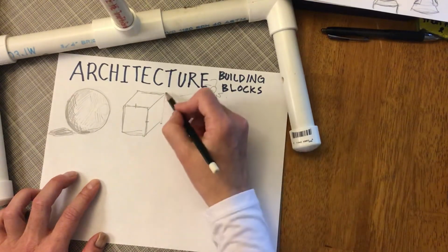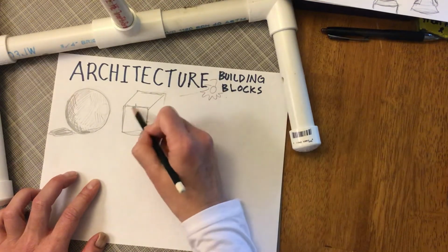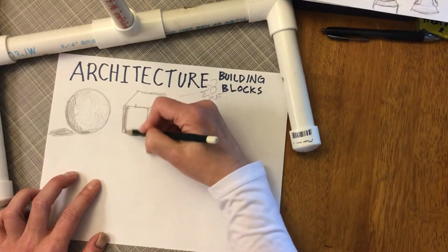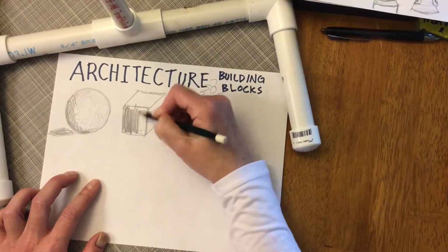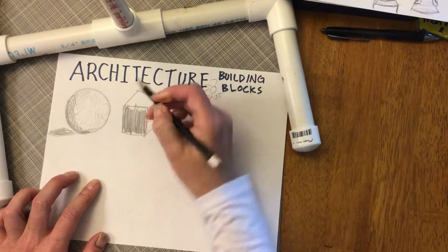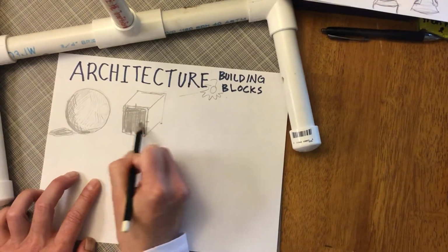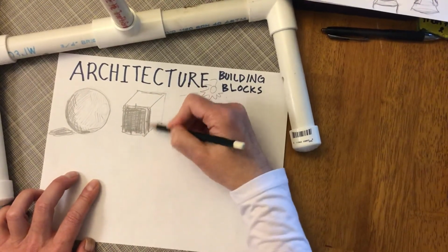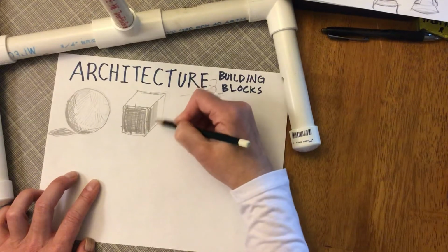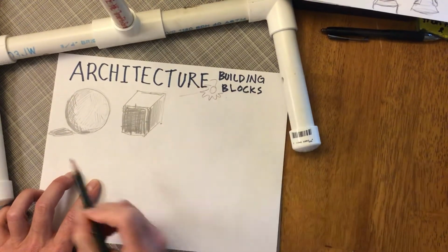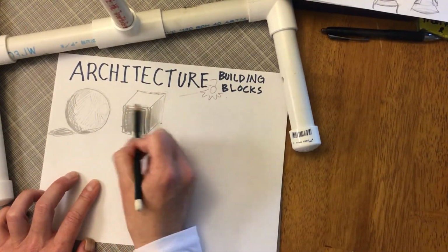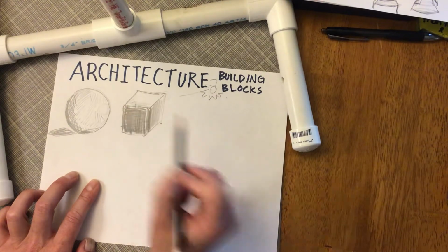So again, sunlight's going to be hitting here. So this side's going to be nice and dark. I'm just going to work kind of quick here. And then this side might start dark, and as I get closer to the light source, it's going to lighten up a little bit. Up on the top here is probably going to be pretty light.